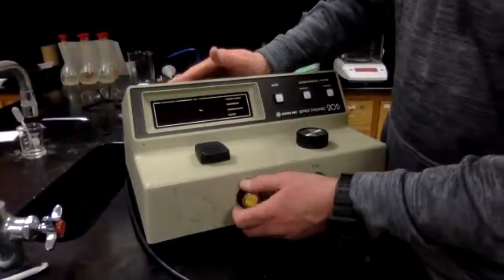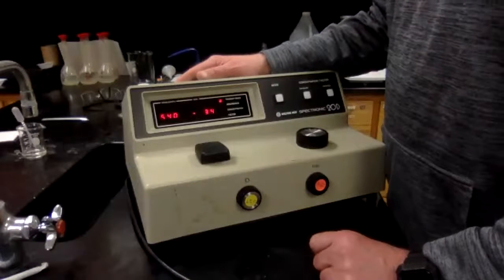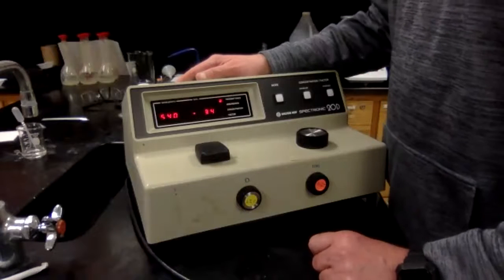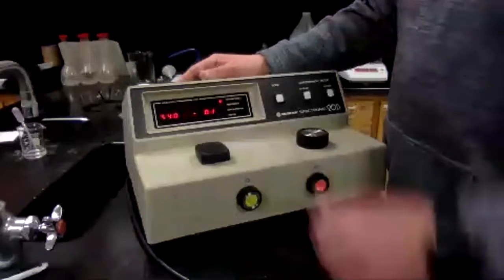This is a machine. To turn it on, you go like that. This machine needs to run for 15 minutes before, so I will actually probably turn all of these on before you guys get in here.